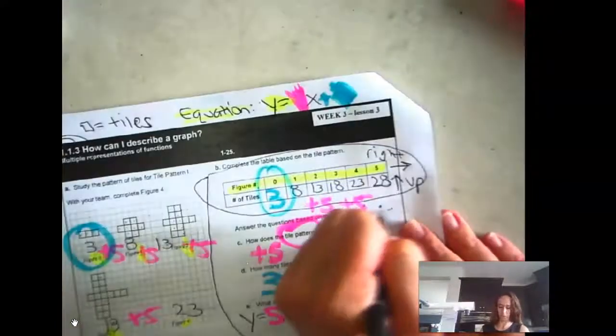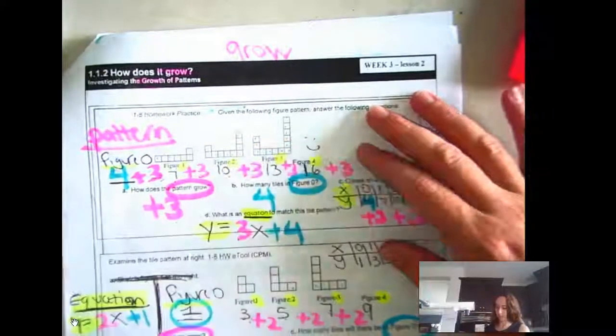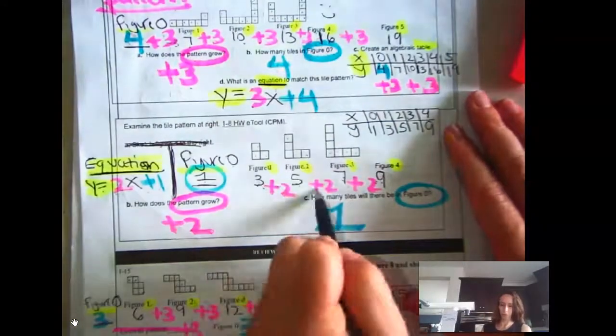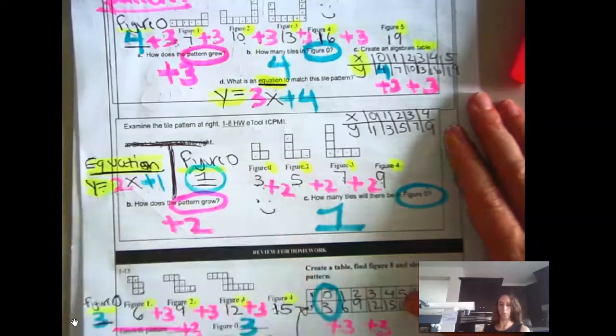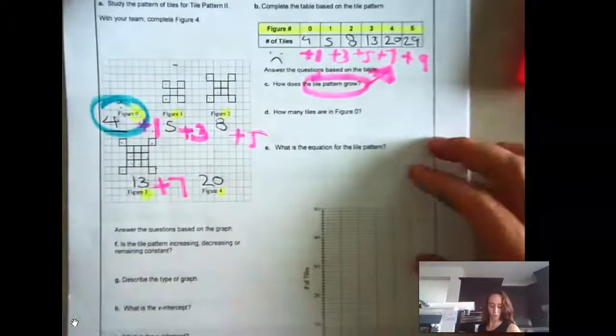Miss Rifkin likes this one. Plus 3, plus 3, plus 3, plus 3. Miss Rifkin likes that one. Plus 2, plus 2, plus 2. Miss Rifkin likes this one. Plus 3, plus 3. Miss Rifkin likes this one. Miss Rifkin doesn't really like this one. I don't really like this one, but we'll answer the questions, okay?